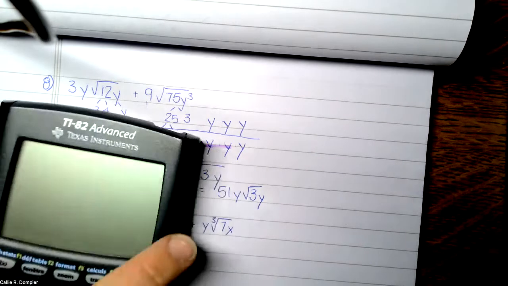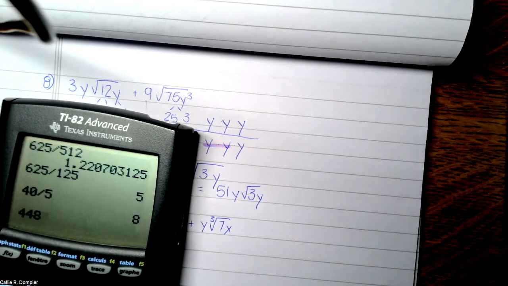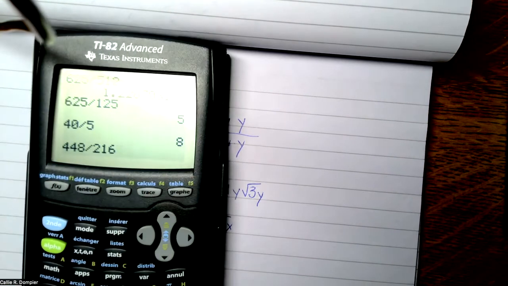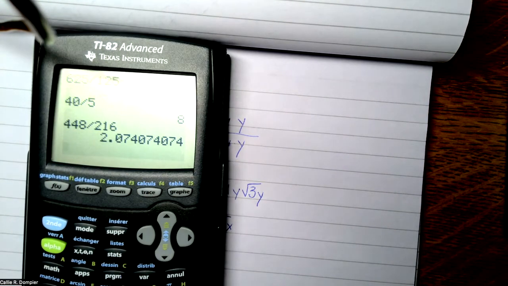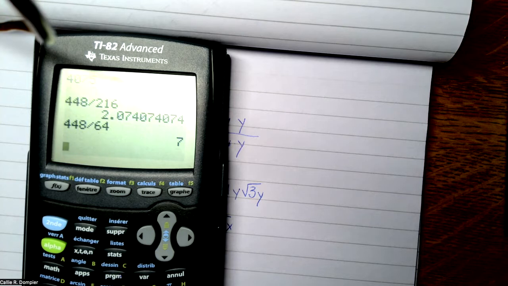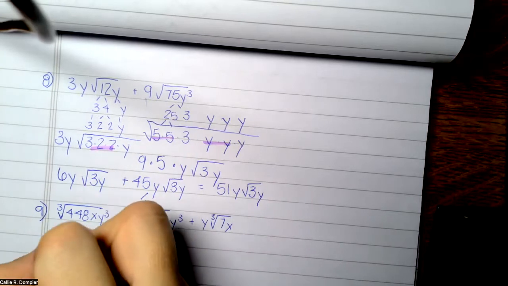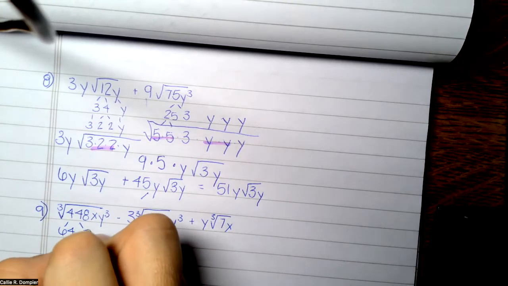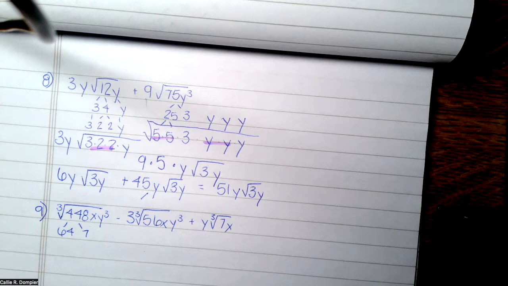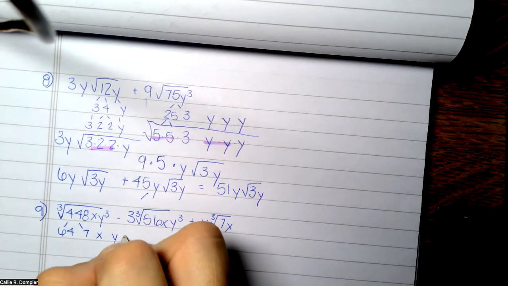448, we can try dividing by 216 because 216 is 6 cubed. Nope. We can try dividing it by 125, won't work. We could try dividing it by 64. 448 divided by 64, because 64 is 4 cubed, we get 7, yay. Okay, so 448 becomes 64 and 7. X just remains x. Y is 3y.